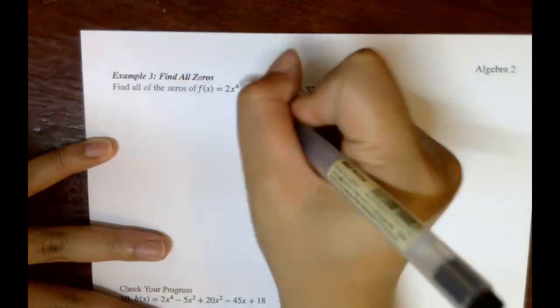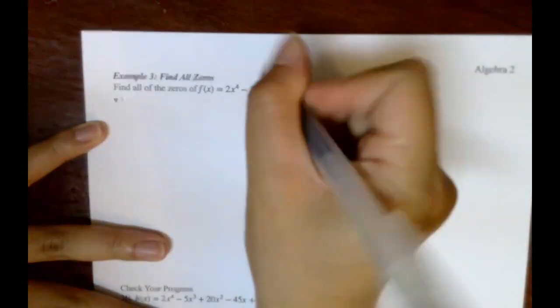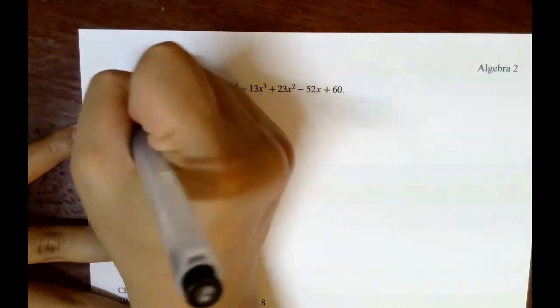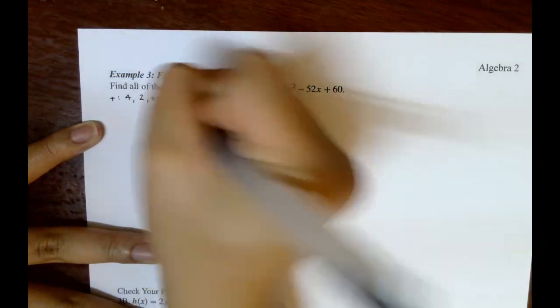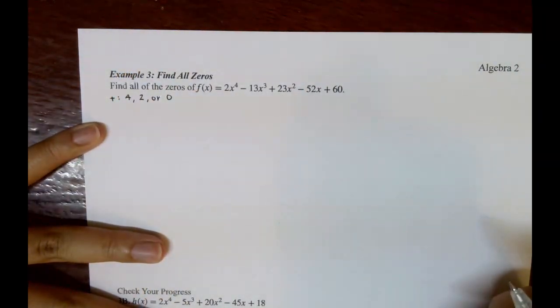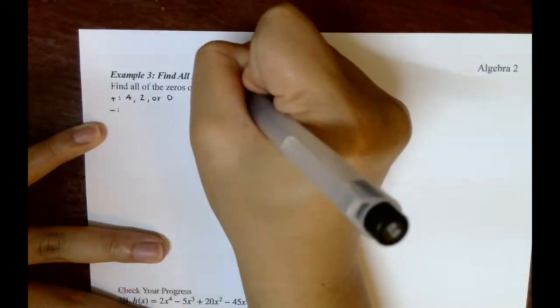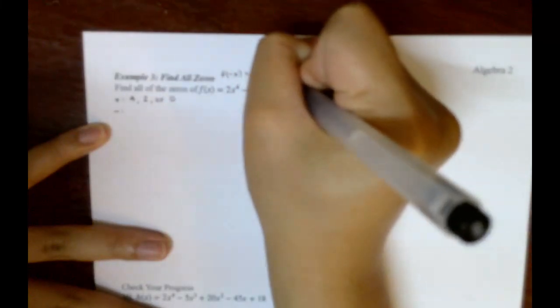So first of all, for positive zeros, I already know I'll have 1, 2, 3, 4 sign changes. So either 4, 2, or 0 positive zeros. For negative zeros, if I put f of negative x, this will still be 2x to the fourth.